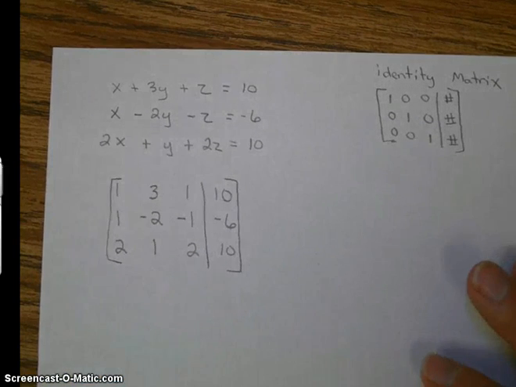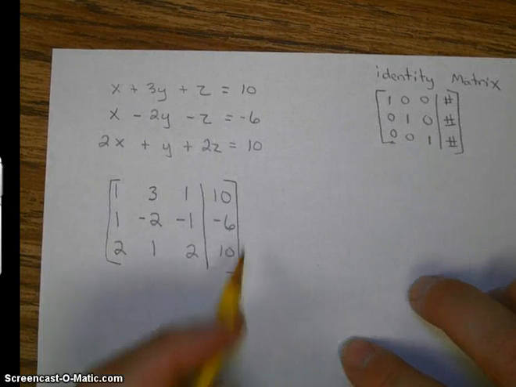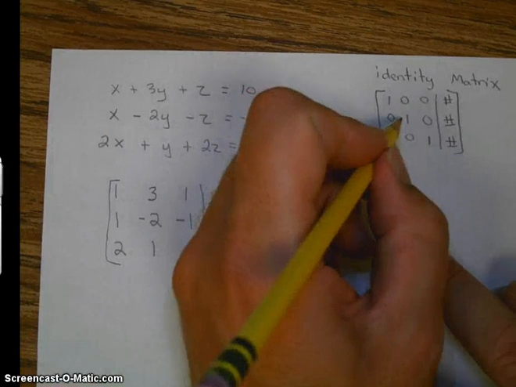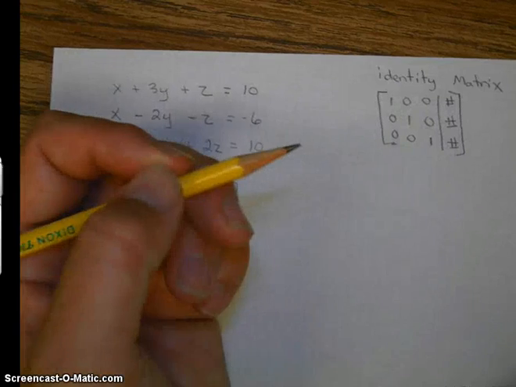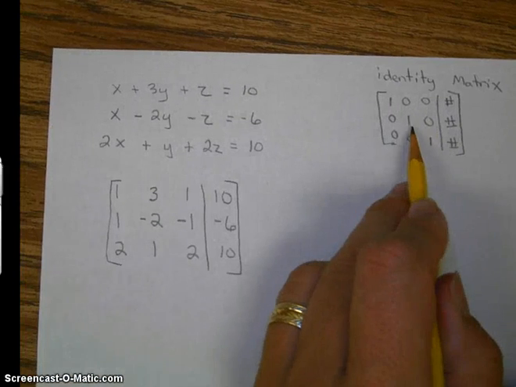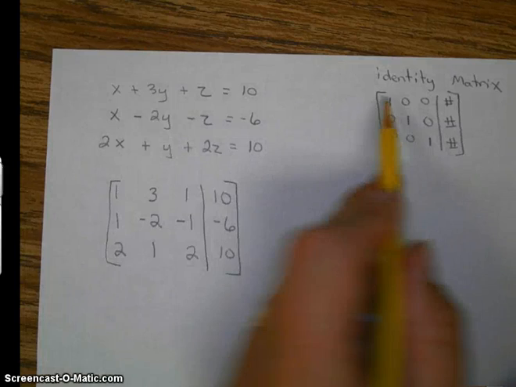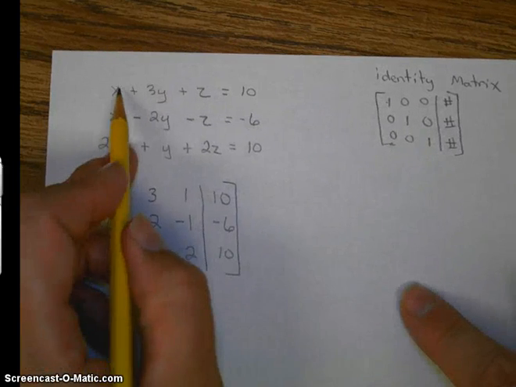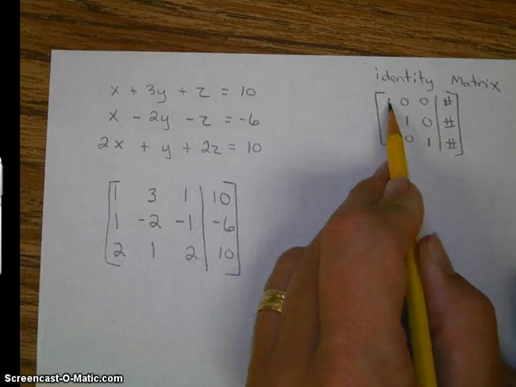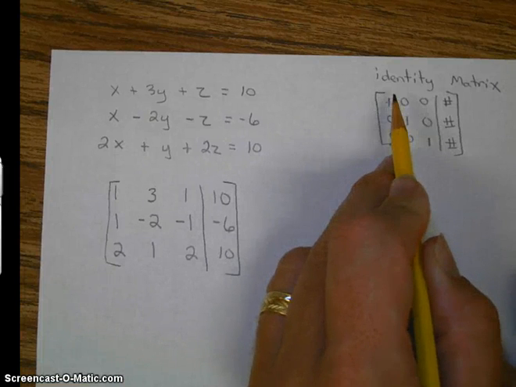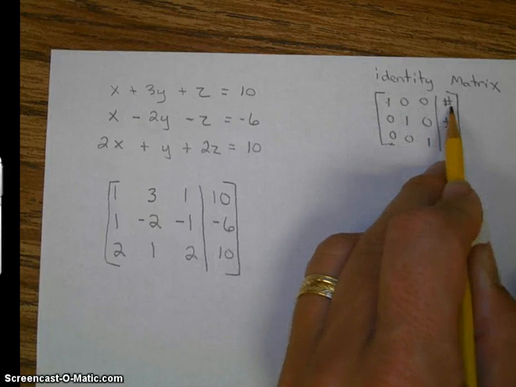Okay, now what we're going to start doing is trying to move from this to this right here. This is the identity matrix. And once we have reached this, then we can identify what x equals, because notice x is in the first column. So this one represents 1x, or just x, equals the answer.